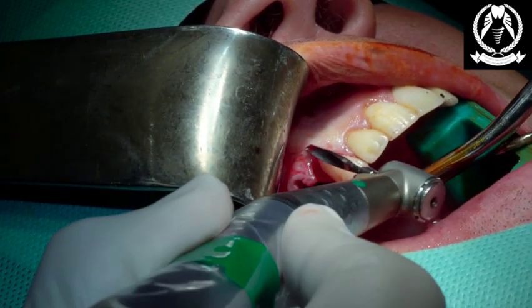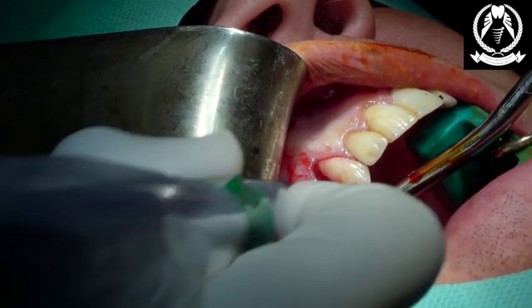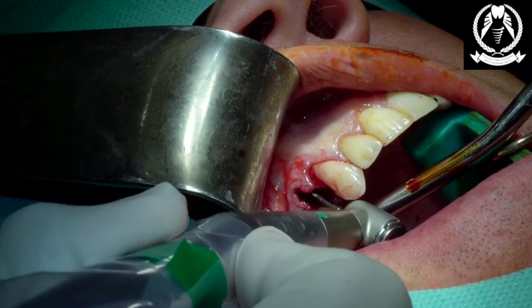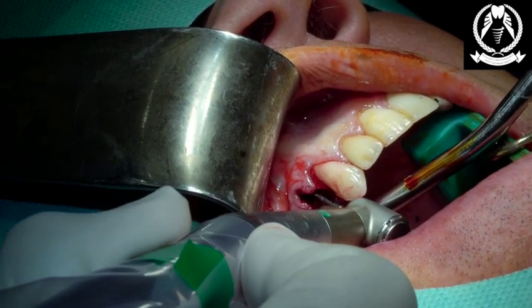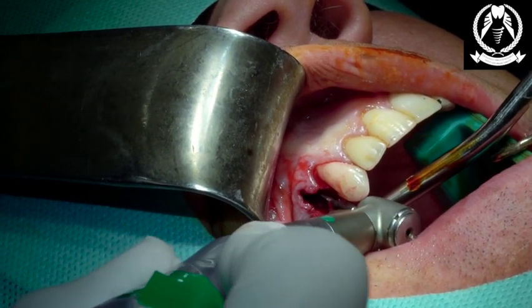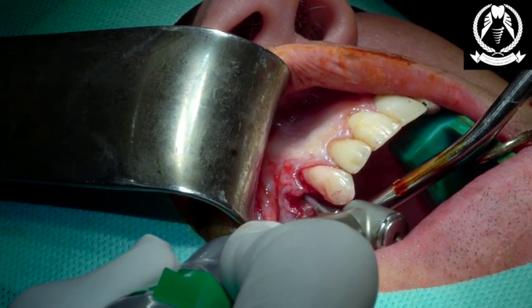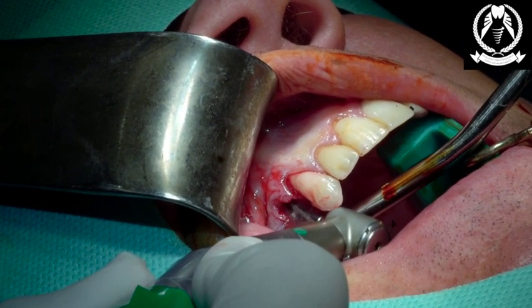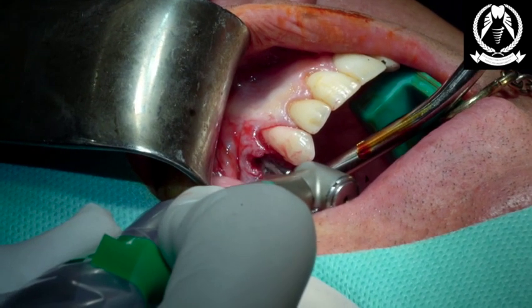Now, that's the root of your 3. The root of this is slightly mesially inclined from the CT scan. You can see my drill going to the apex. What we want to do is go slightly behind that, and then just start our drill, just to feel through that bone, just a couple of millimeters.